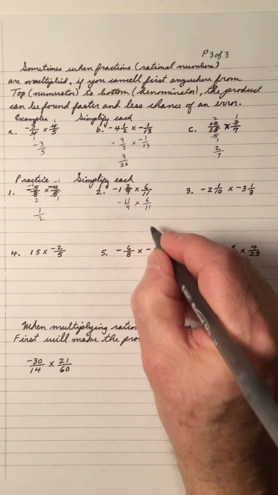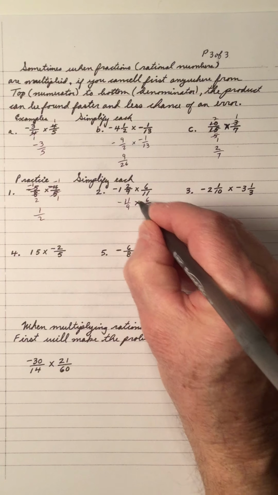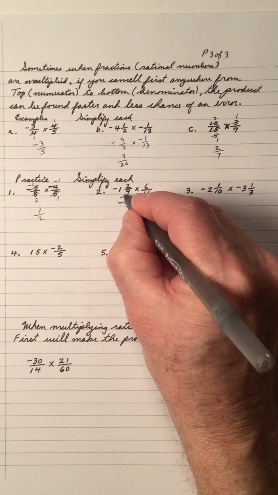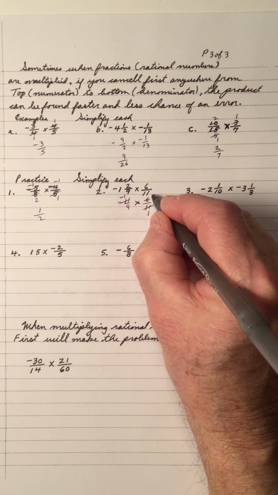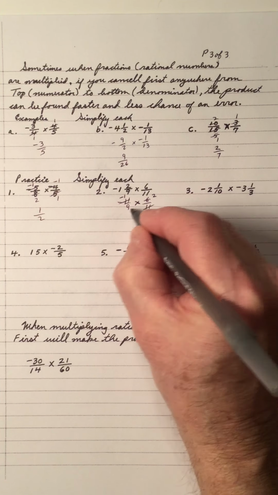I'm going to cancel. Because I'm multiplying, I can cancel top to bottom. 11 into 11 once. 11 into negative 11 is negative 1. 3 into 6 goes 2. 3 into 9 goes 3. So there's a negative 2 over 3.